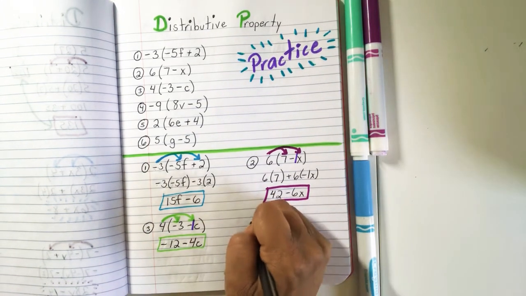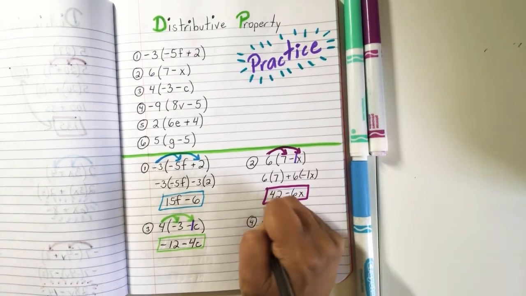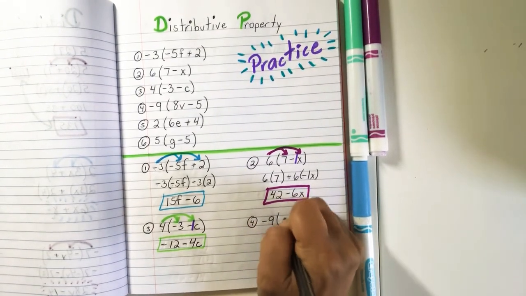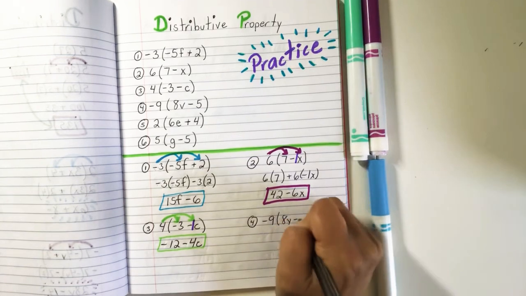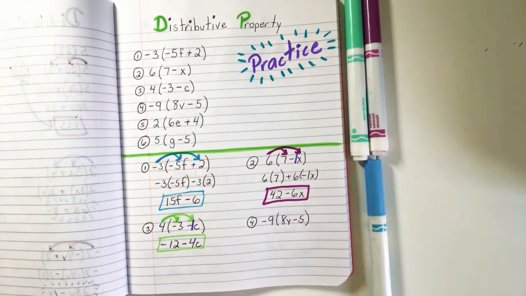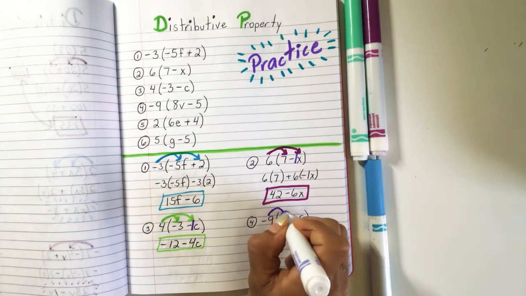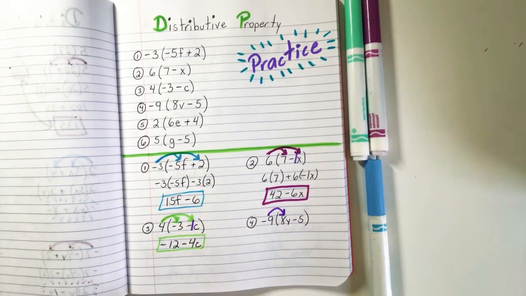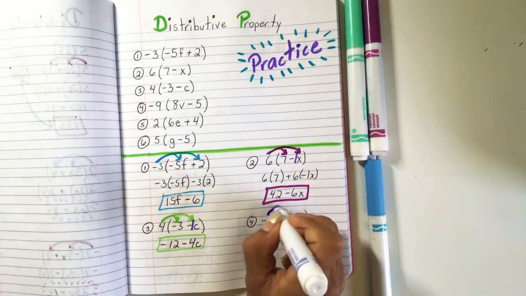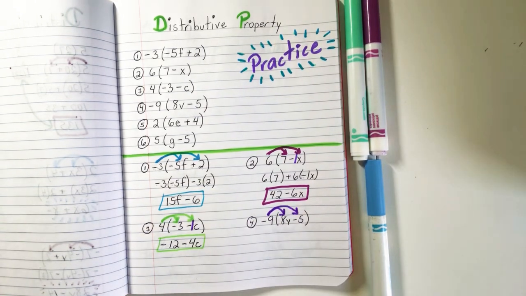All right, number 4. You have negative 9 times 8v minus 5. We're going to distribute the negative 9 to the 8v, and then the negative 9 to the negative 5.